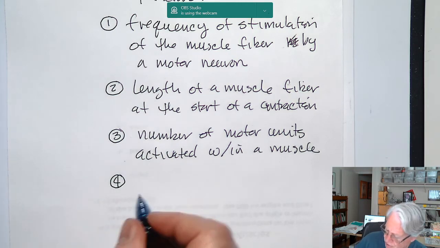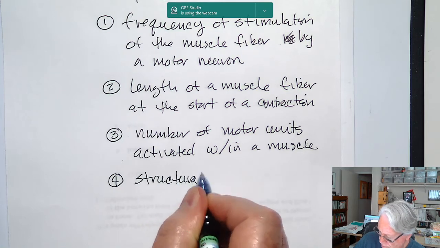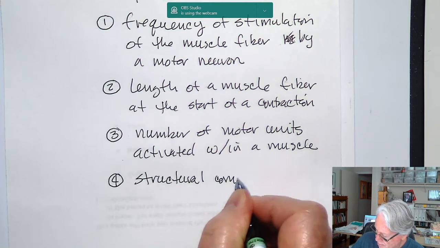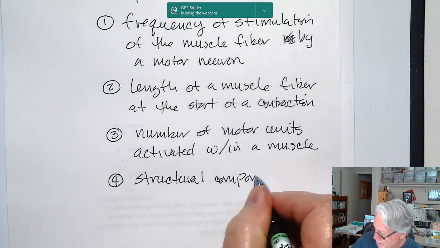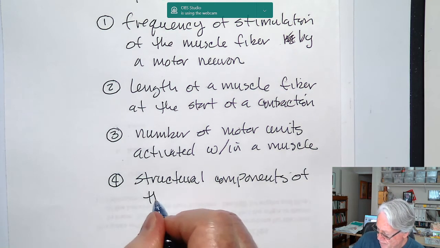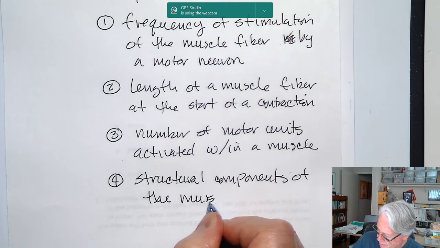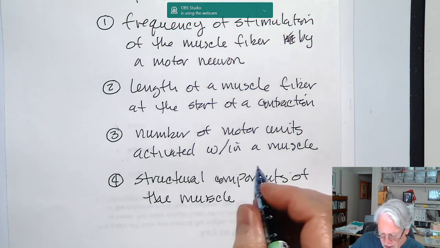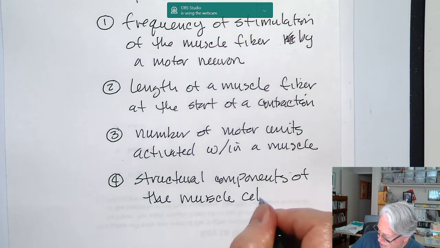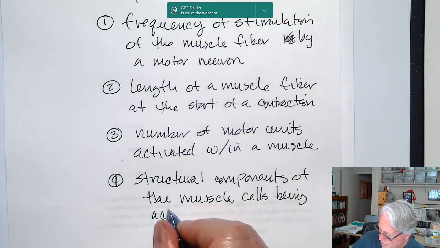And the fourth factor is going to be the structural components of the muscle cells being activated.